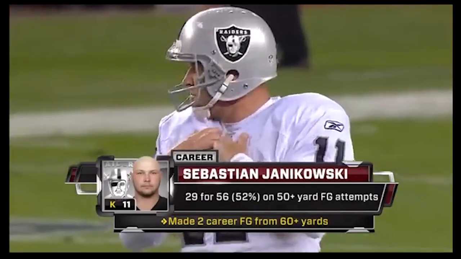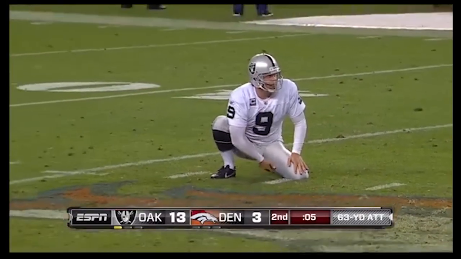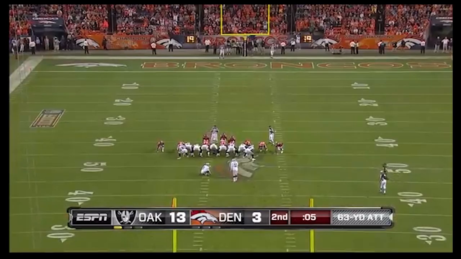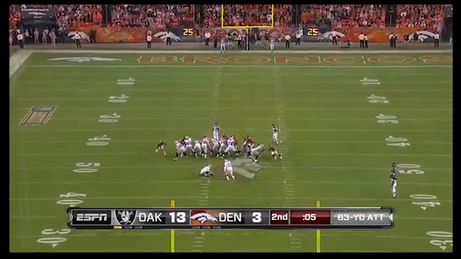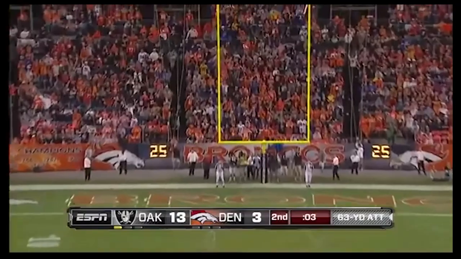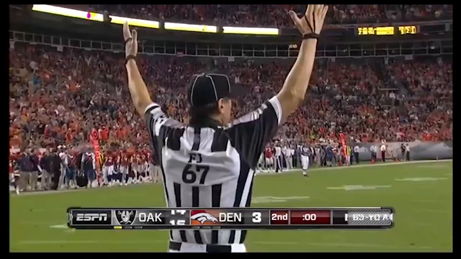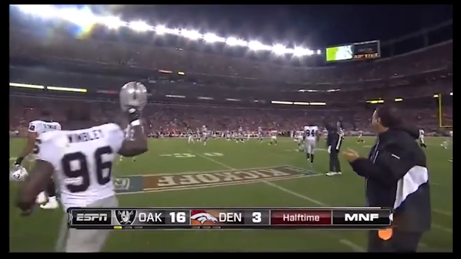He was 4 out of 7 last year from 50 plus. And this is going to be a 63-yard field goal attempt, which would match the longest in NFL history. Sebastian Janikowski from 63 kicks on the way. It is good. He got it.